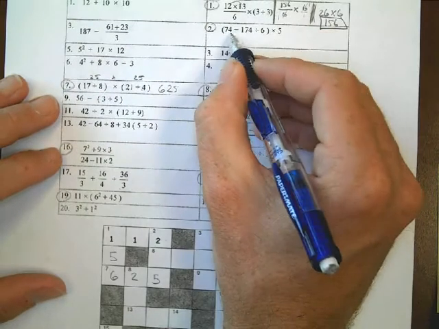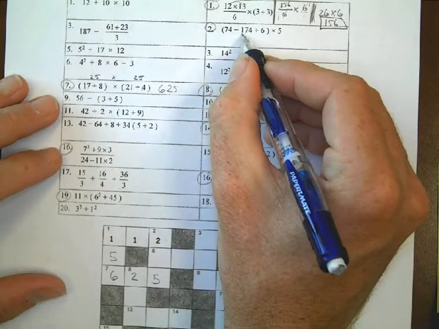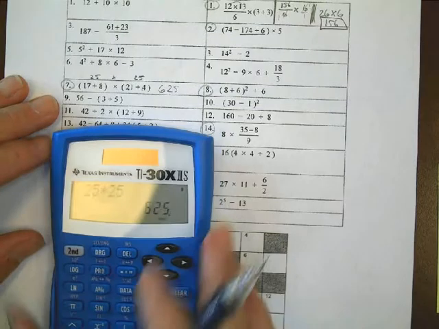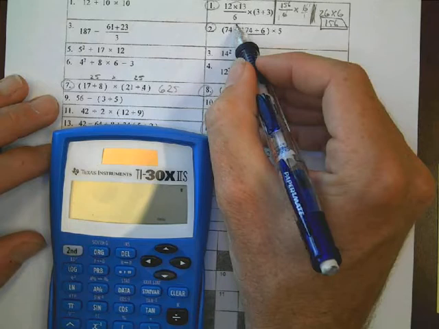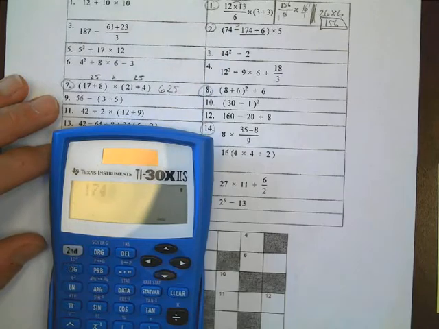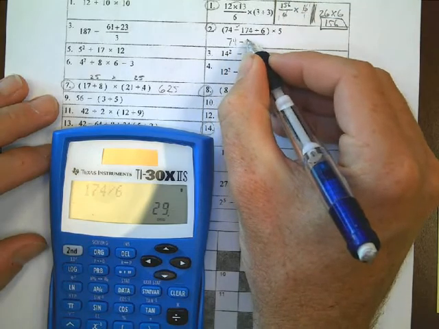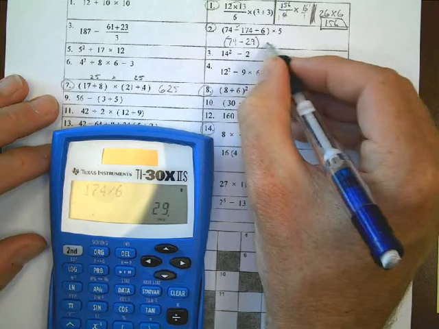I have 74 minus 174 divided by 6, times 5. I'd have to do that part first because it's within the parentheses and it's division, which happens before subtraction. So 174 divided by 6 is 29. Now in my parentheses I have 74 minus 29, times 5.